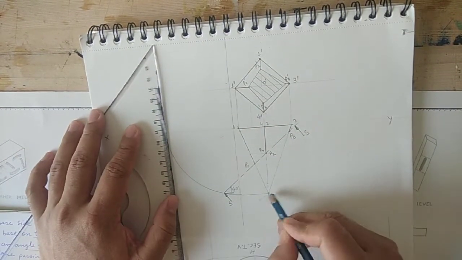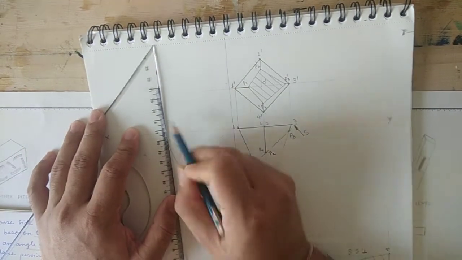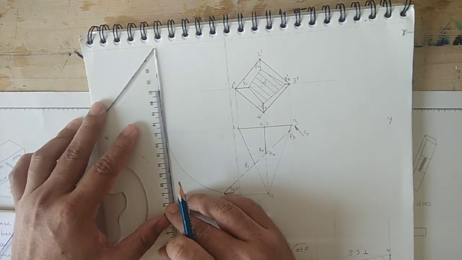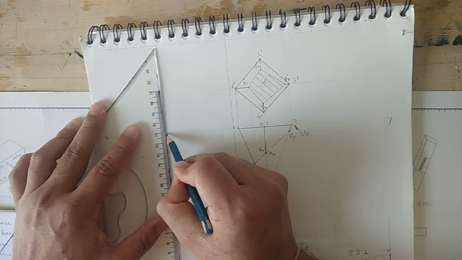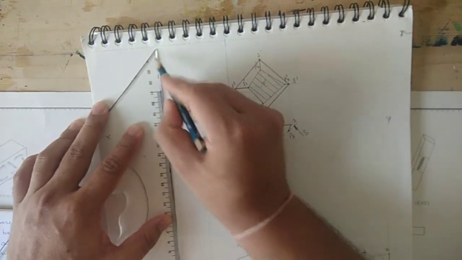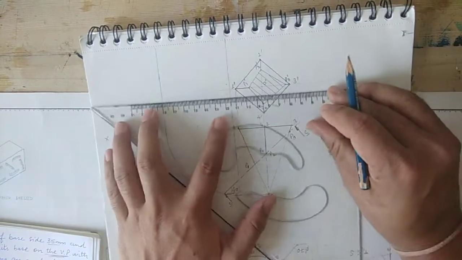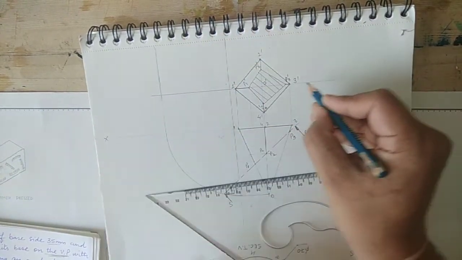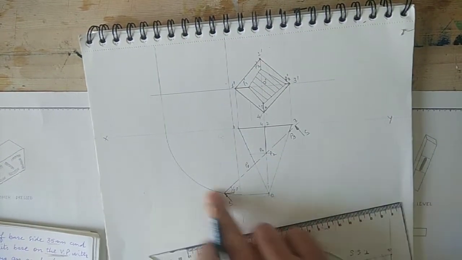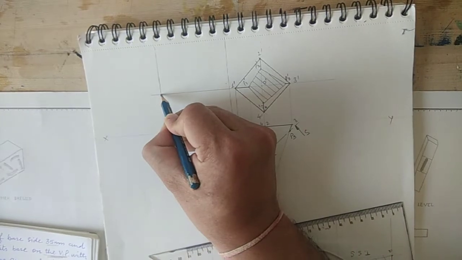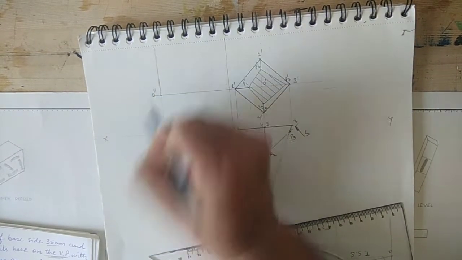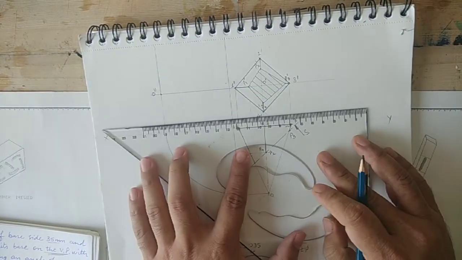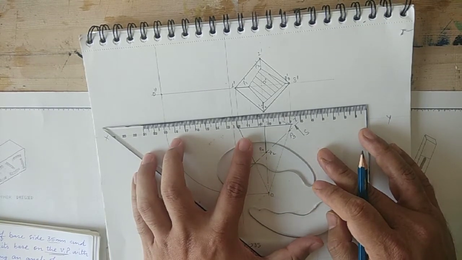This is the projection of O from the front view, and this is the projection of O from the top view. So this point is your O double dash. Now projection of base.